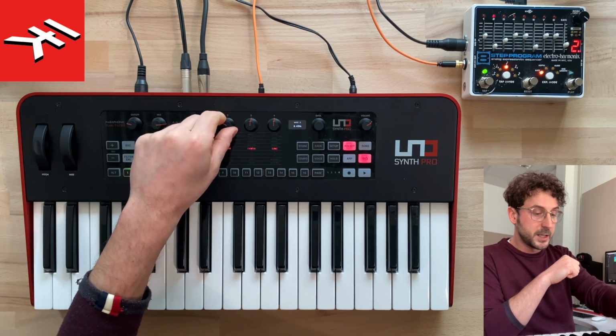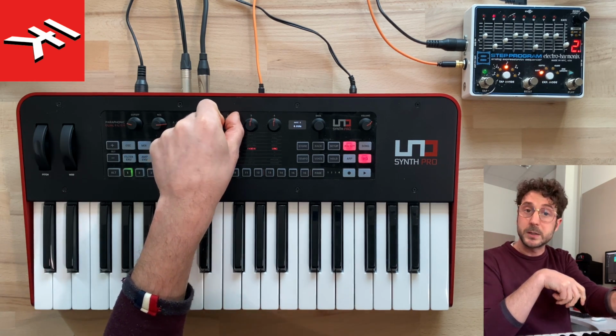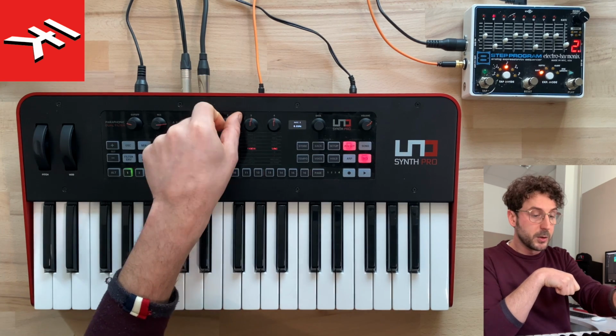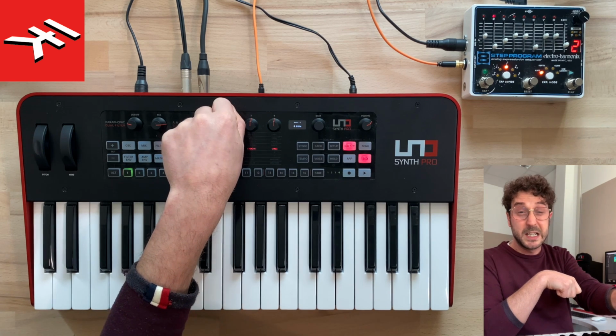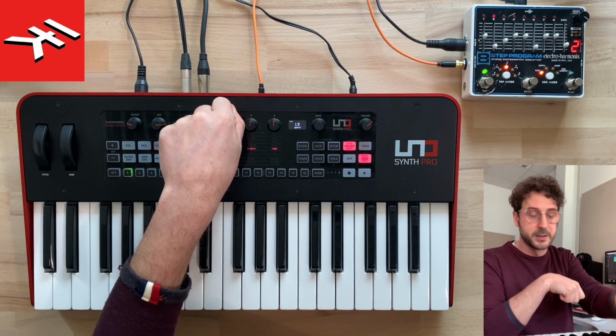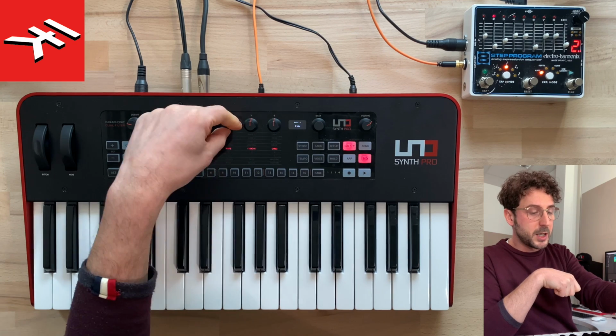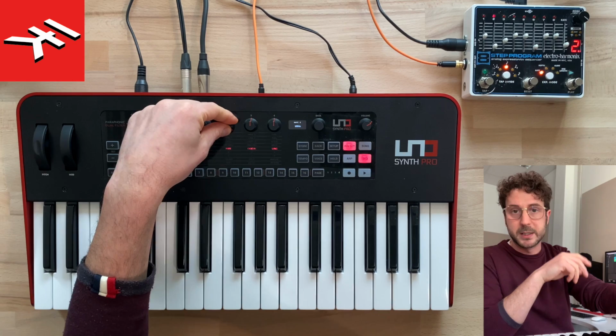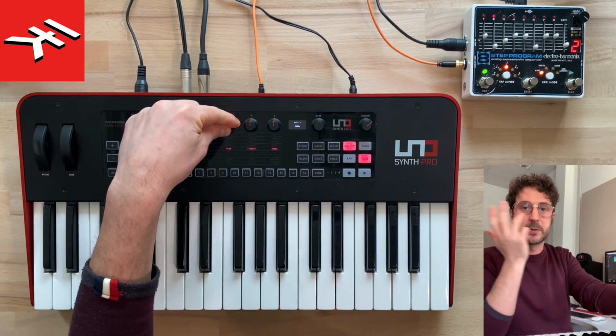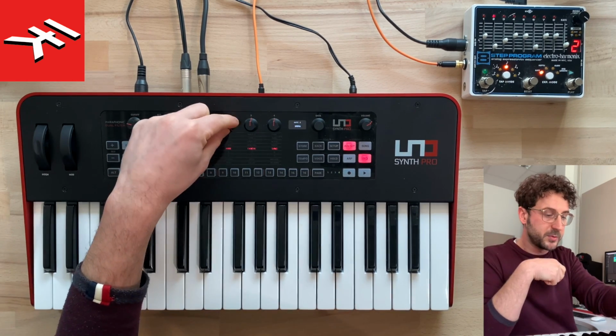With selectable rate. When it's not synced, it goes from 0.01 Hertz, so really slow, up to 100 Hertz, which is, yes, we are already in the audio range, so you can also create FM type of sounds.